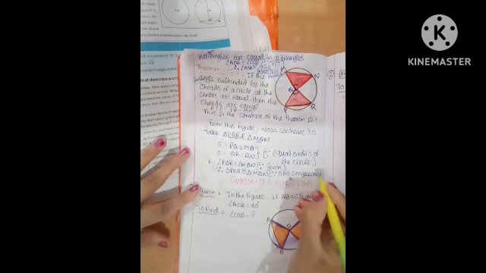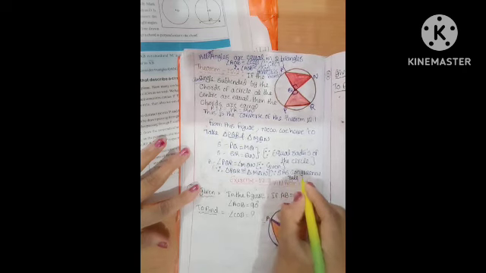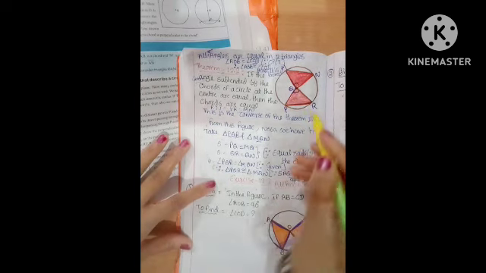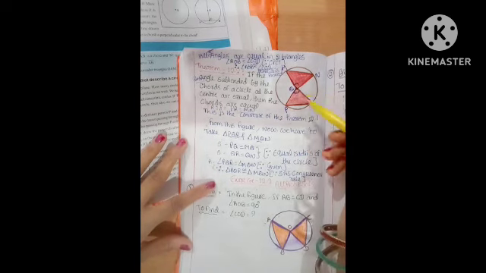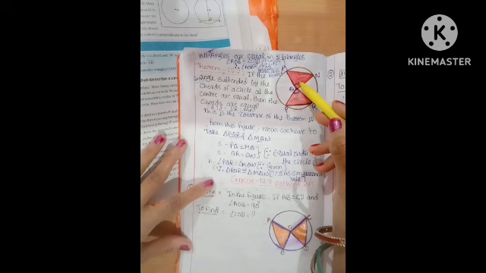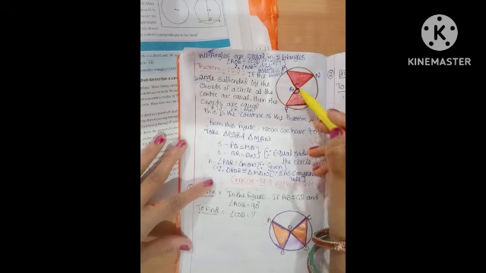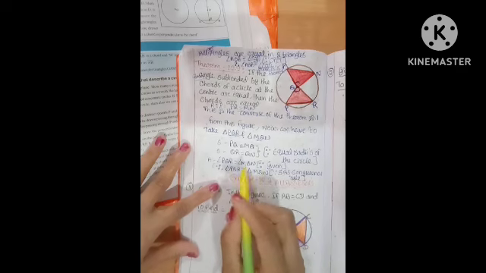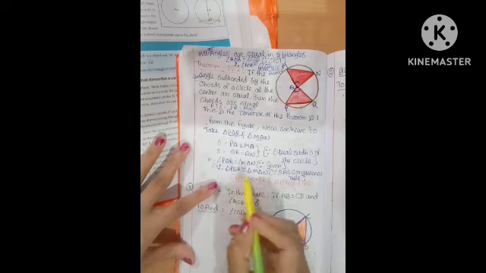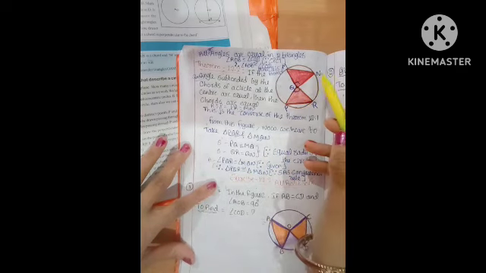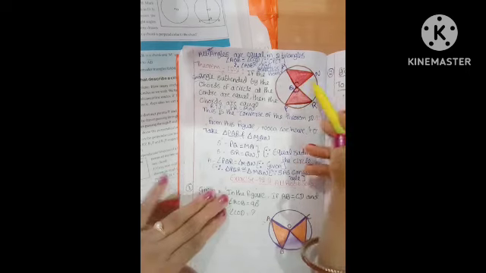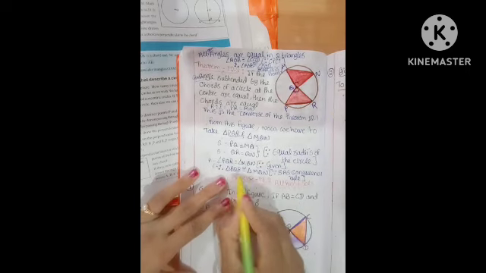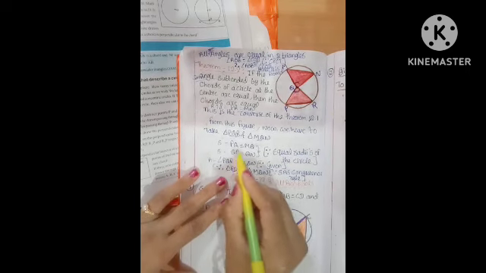These two triangles are congruent. It is proved. Whenever two triangles are congruent, all the corresponding sides are equal by CPCT. Here PQ equals MQ, that is done.